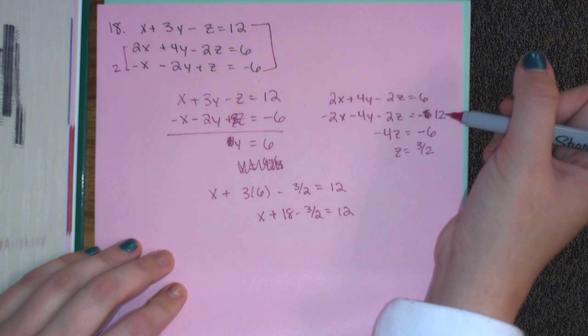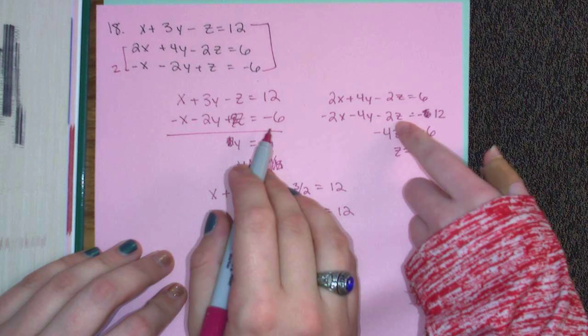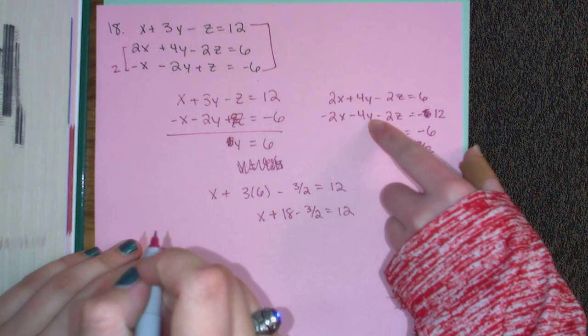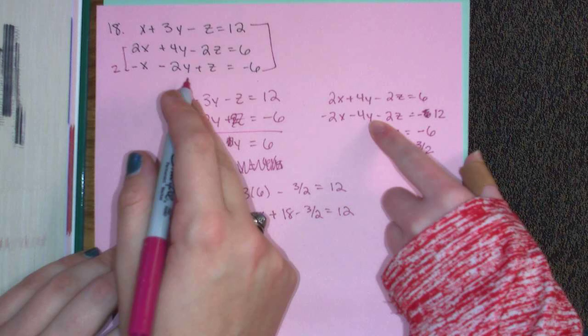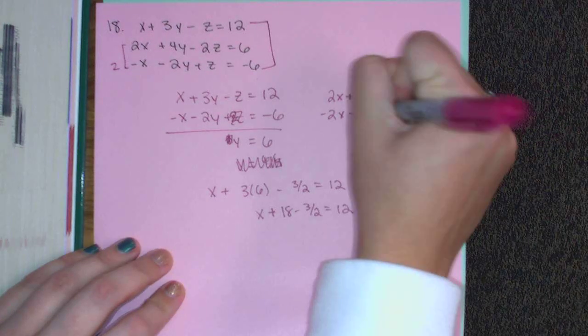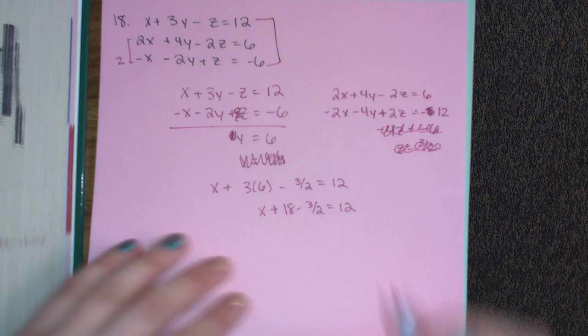Oh. This is supposed to be plus 2, because you multiply this one right here, right? Yeah. So that should be plus 2. Thank you. Okay, that's what was wrong. I was like, there's something wrong. Thank you.